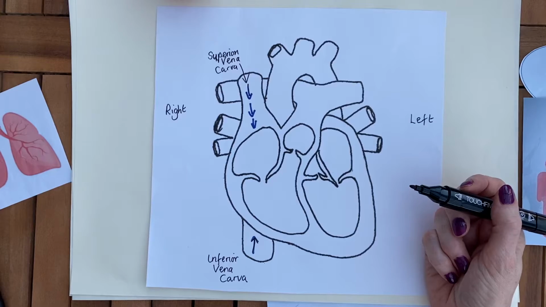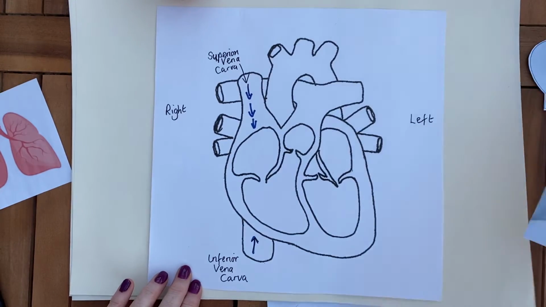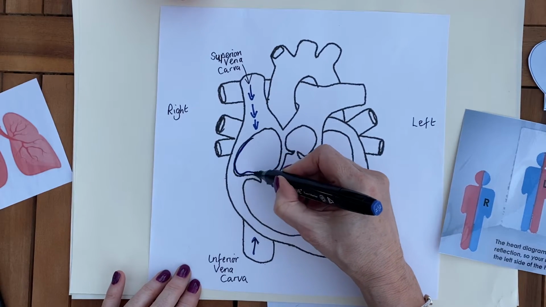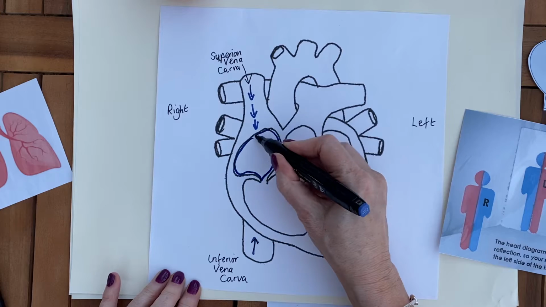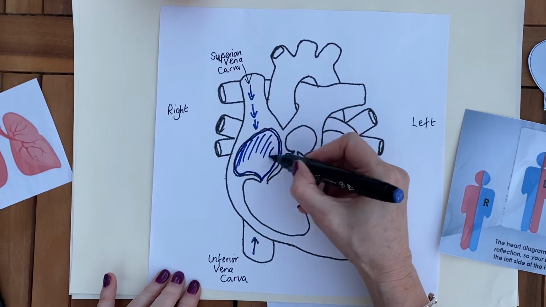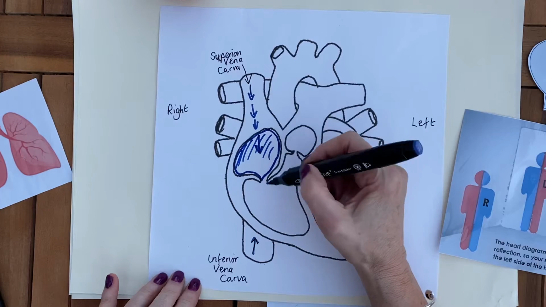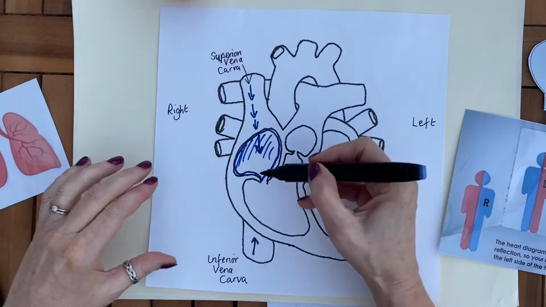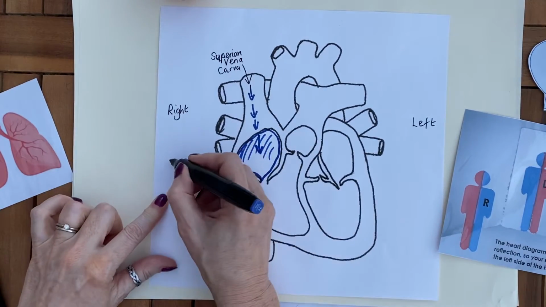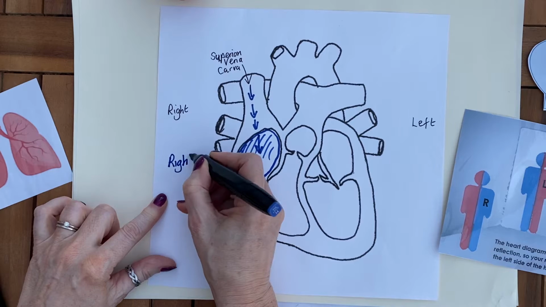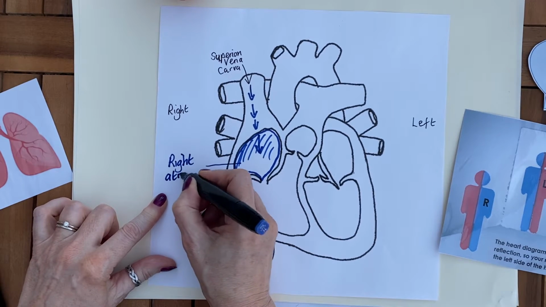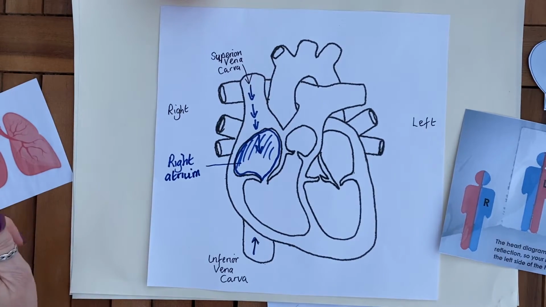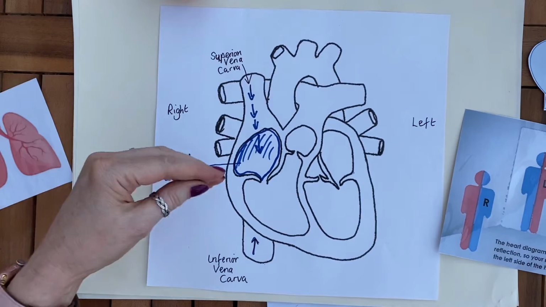Okay, so the blood then enters into the right atrium. This is the right atrium here. So the deoxygenated blood arrives in this area, coming in from the vena cava. Okay, the word atrium originates from a word about an entrance hall or a courtyard.